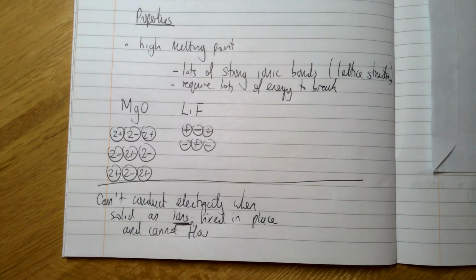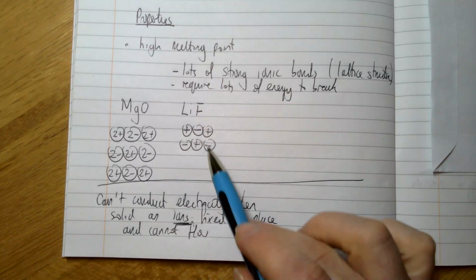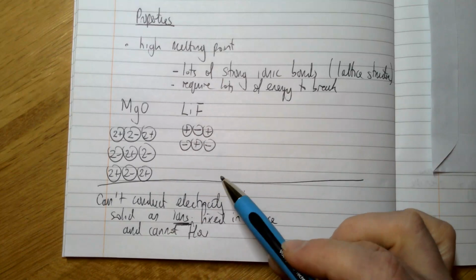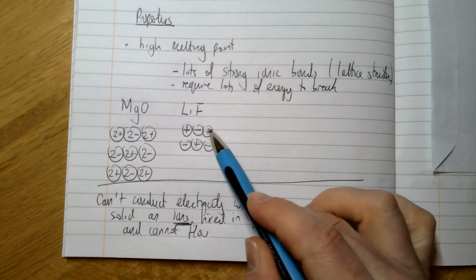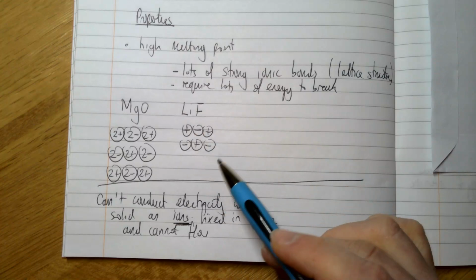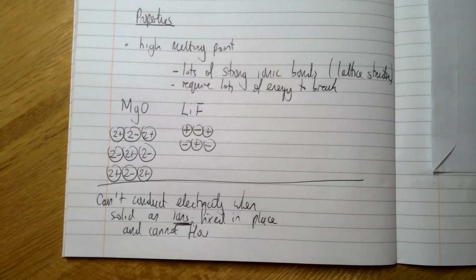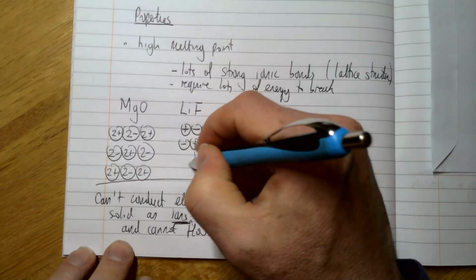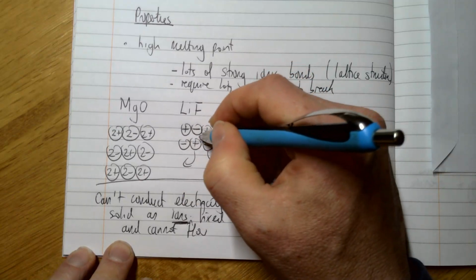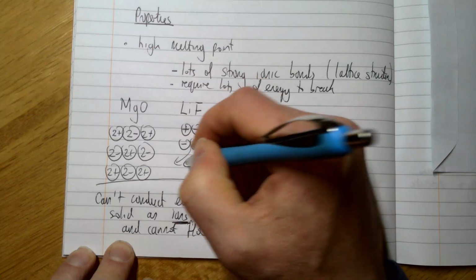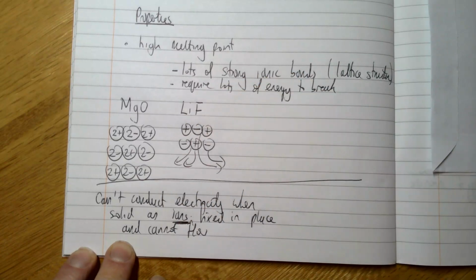But if you heat an ionic compound up like lithium fluoride, or indeed if you dissolve it in water, you break those ionic bonds. Yes, that requires lots of energy, but it can be done. And when you break those ionic bonds, they're no longer held together in a fixed lattice, which means those ions can start to move around. Okay, so the negative ions will travel one way and the positive ions will travel another.